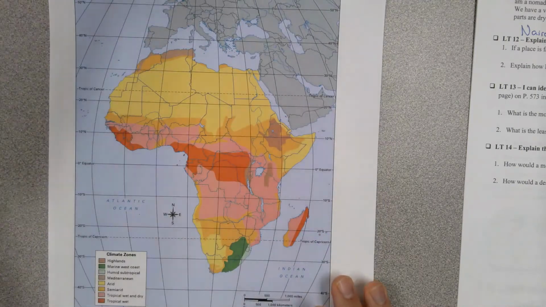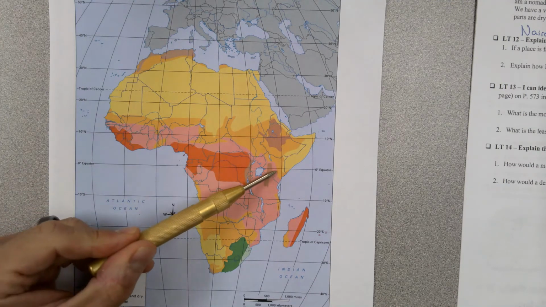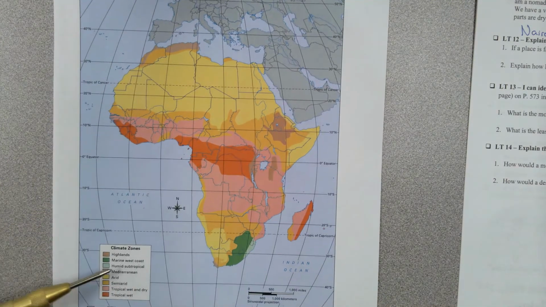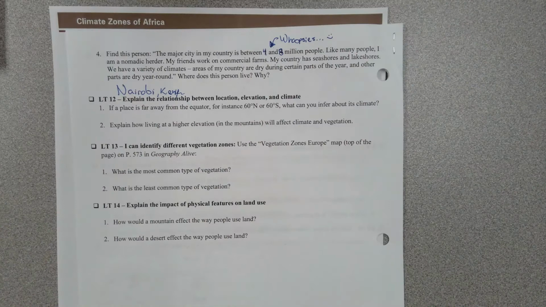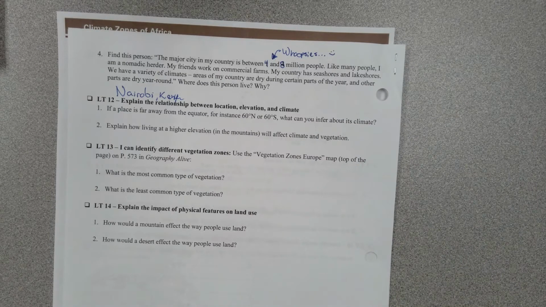including areas that are dry during certain parts of the year. Well, that's right here as well, a variety of climates, and our tropical wet and dry. Check, check, and check. Nairobi, Kenya checks all the boxes, and that's why Nairobi, Kenya is your answer to number 4. Now, you might have come up with some other answers, and if it checks all the boxes, you're good to go there as well.